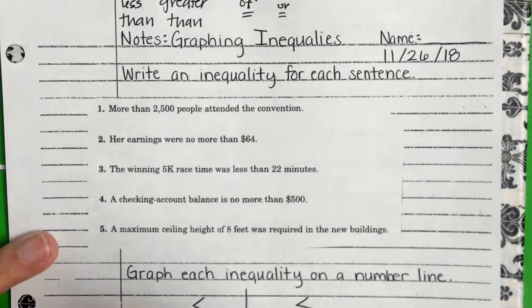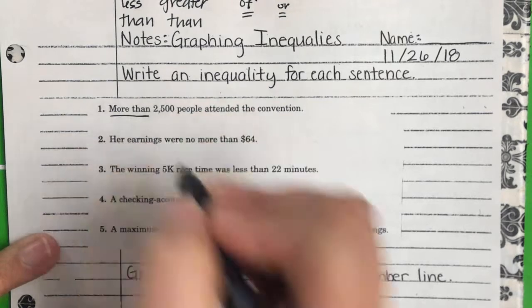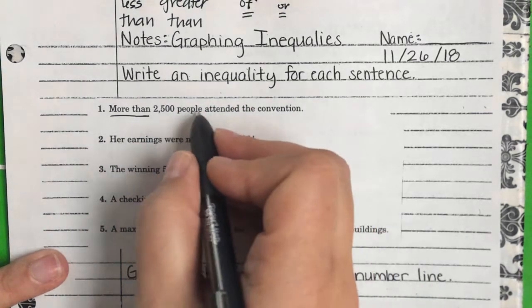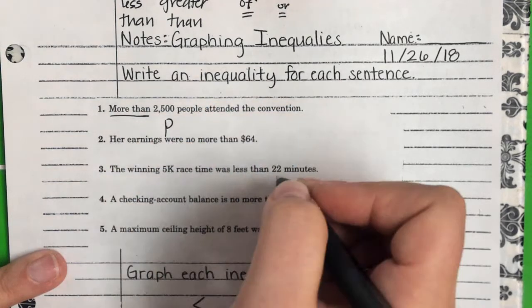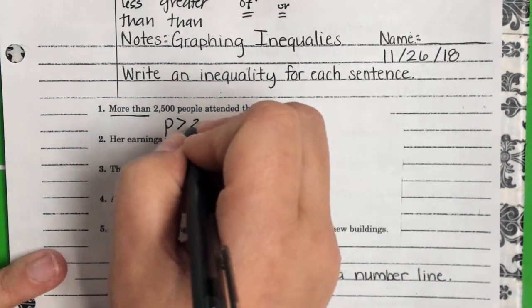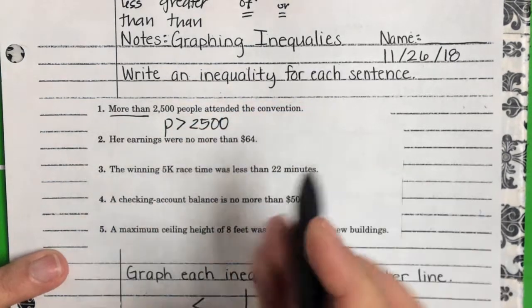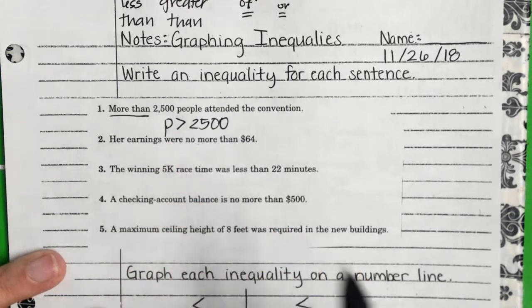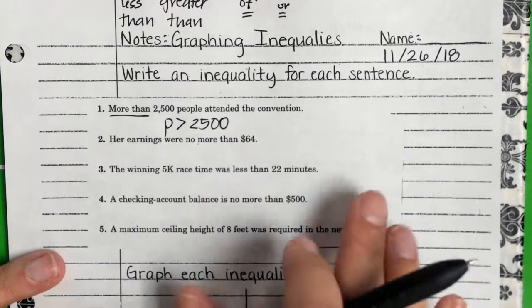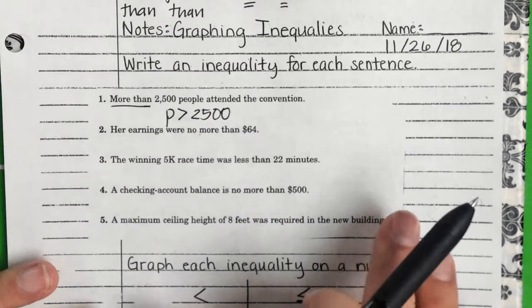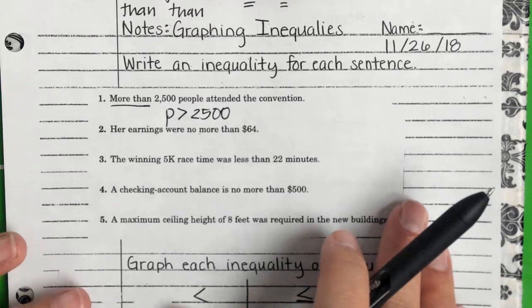Somebody else said it. More than. Okay? Well, what's a synonym for more than? Greater than. So if I have P for people, that's my variable, greater than 2,500. So what this means is that there were more than 2,500 people in the stadium or in the convention. So people was more than 2,500 or greater than 2,500. All right, what about number 2?